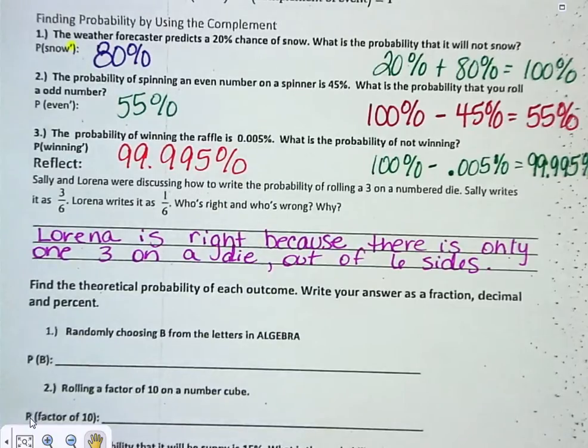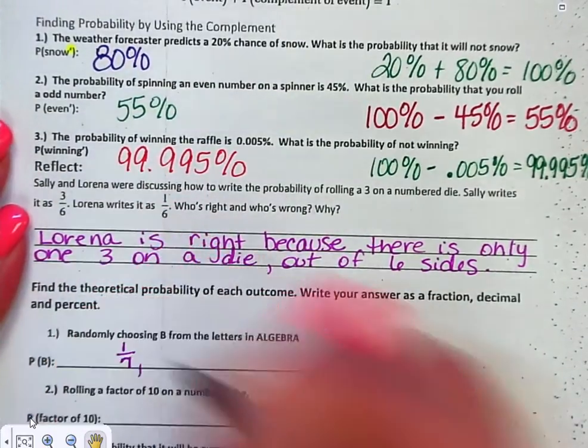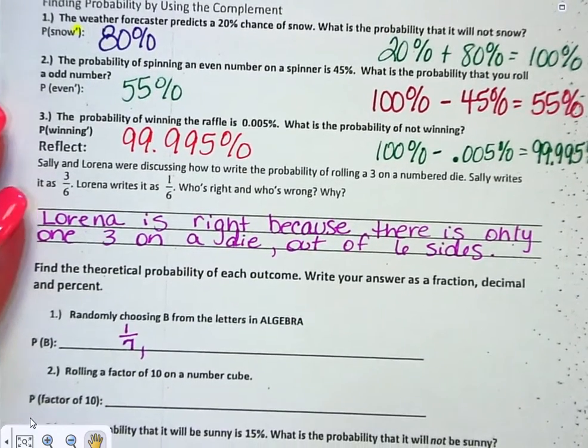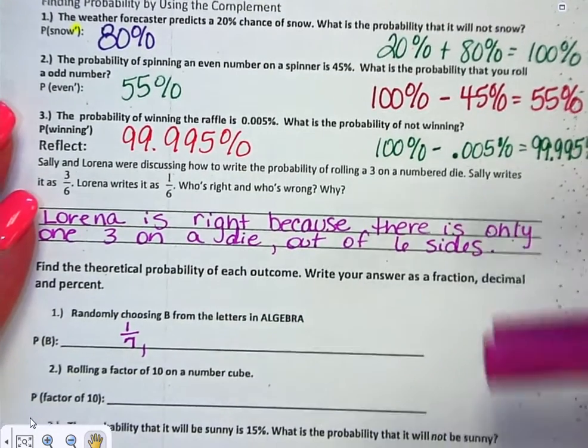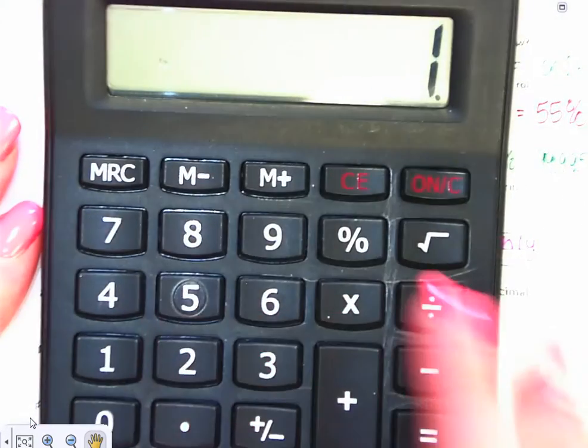Find the theoretical probability of each outcome. Write your answer as a fraction, decimal, and a percent. So what is the theoretical probability of randomly choosing a B from the letters in algebra? How many B's are in the word algebra? There is 1 B. And how many total letters are there? 7. 1/7. Let's change 1/7 to a decimal. So we say 1 divided by 7.